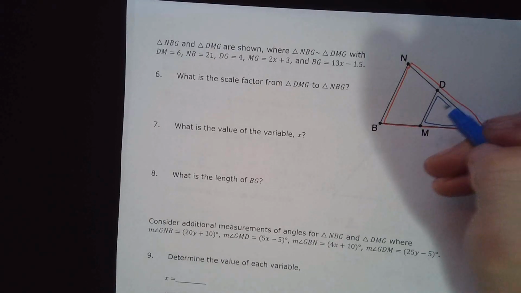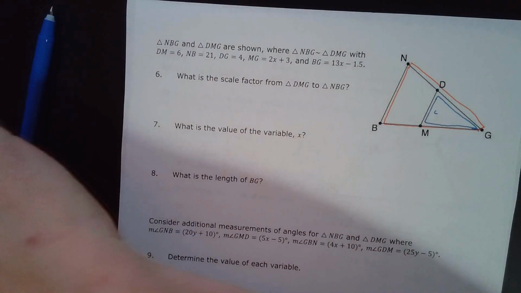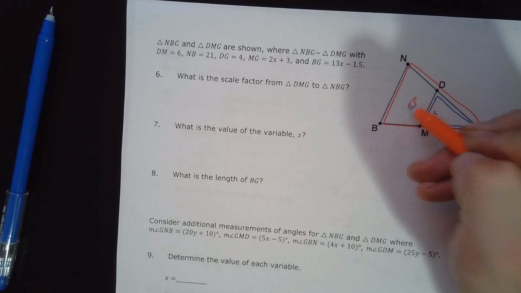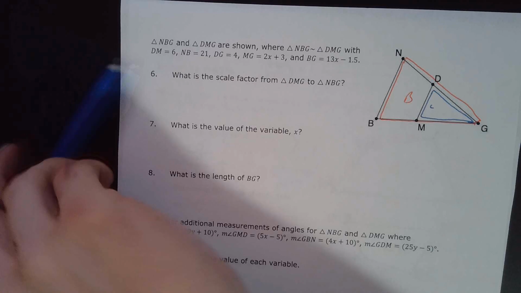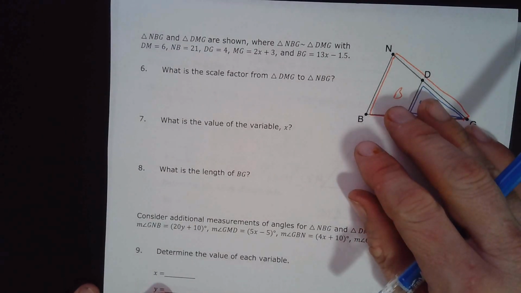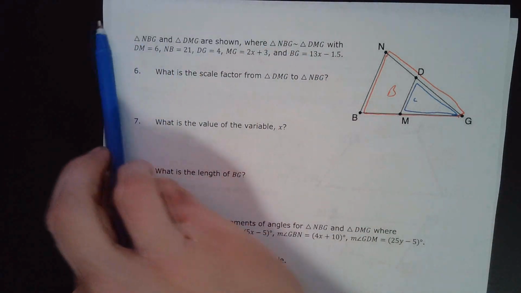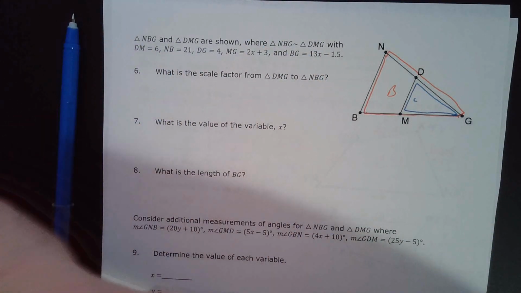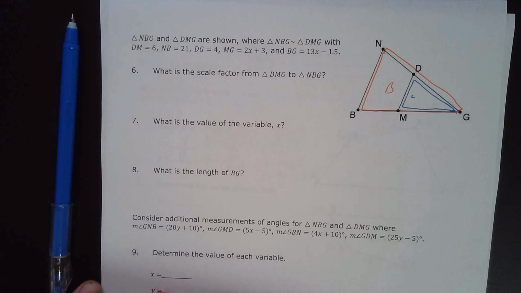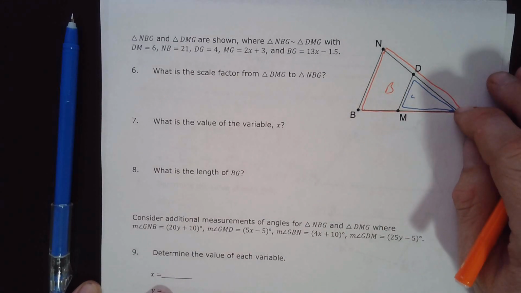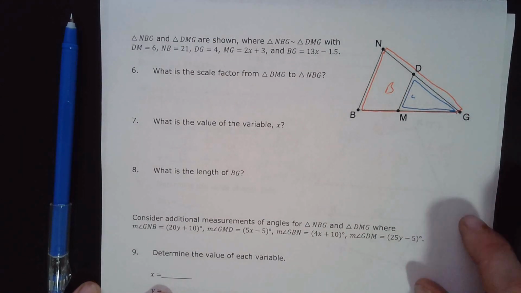Okay, so little and big. Okay, and let's start labeling some stuff. Now these are similar, right?